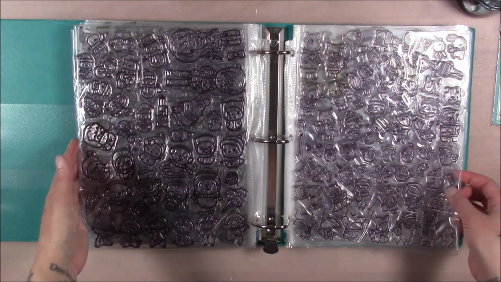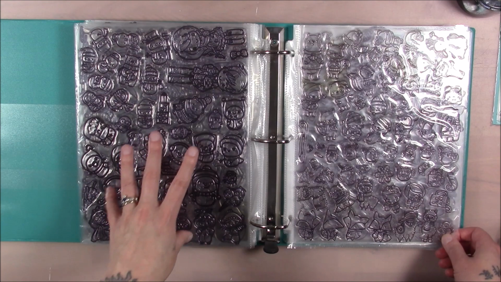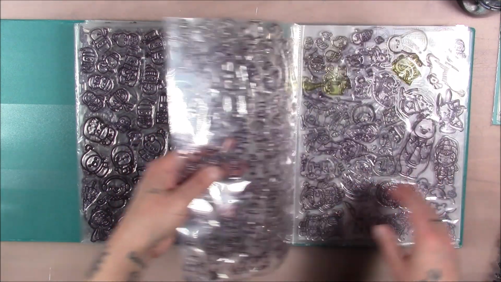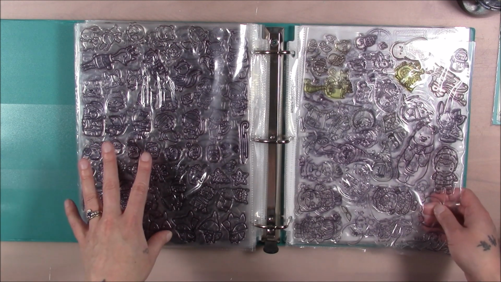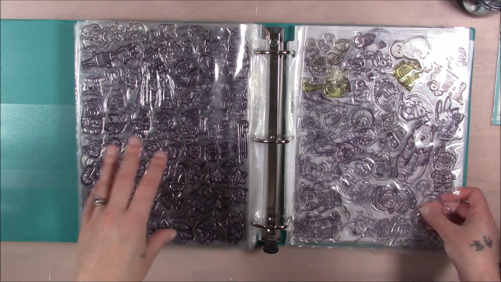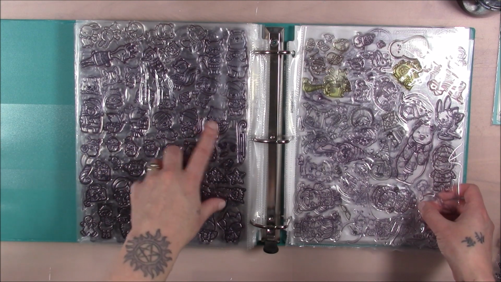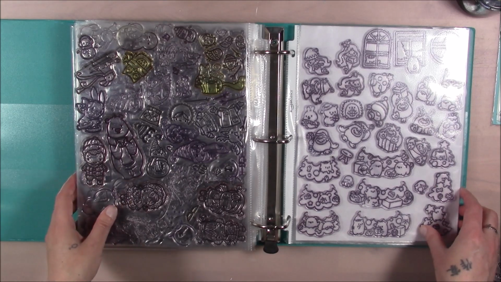So, as you can see, I have a problem with winter. Again, 15 years in the mountains, yes, but have I ever made this many projects? No. I don't know what my fascination is with snow, and my fascination with coloring snow and coloring cold little animals all bundled up. I don't know what it is, but I find it so freaking cute.